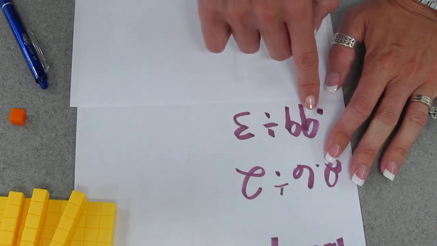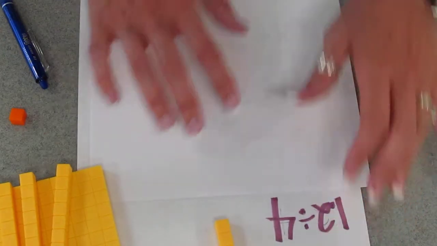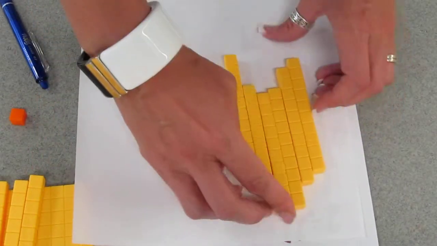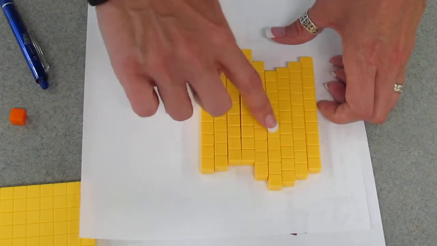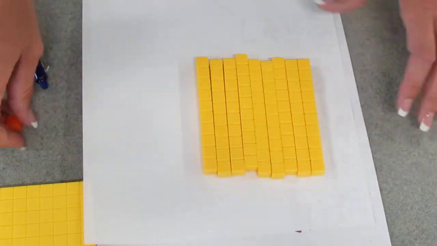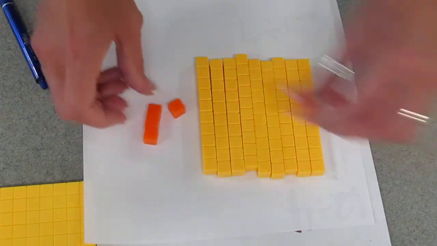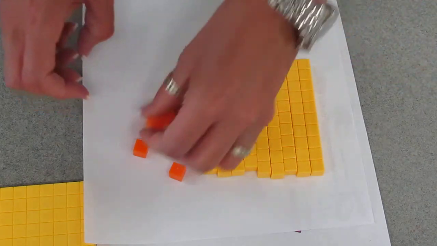We have 9/10 and 9 hundredths. So instead of pulling 99 little squares, let's pull 9/10. Okay, 3, 6, 9. And then we can pull 9 hundredths.